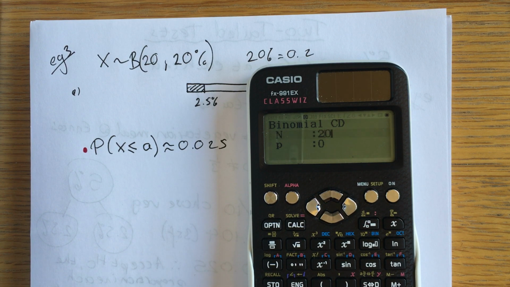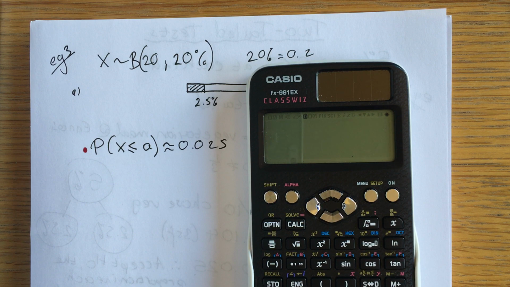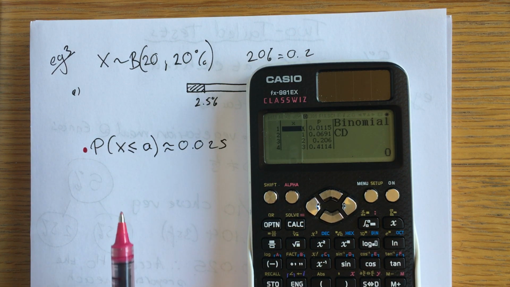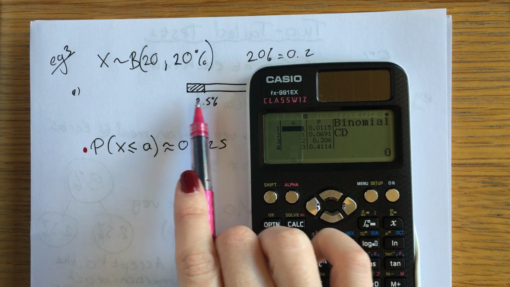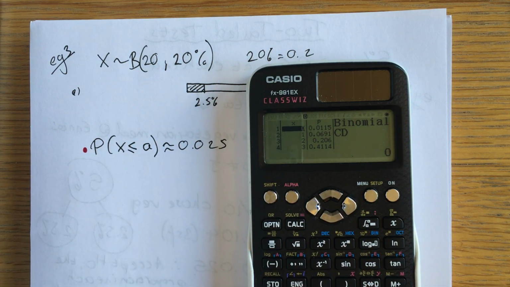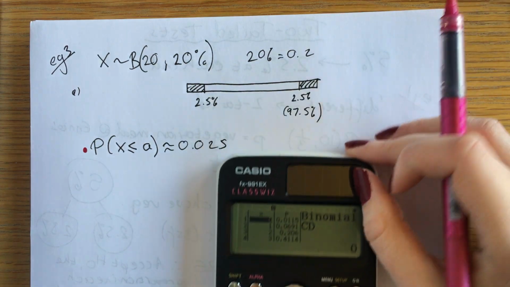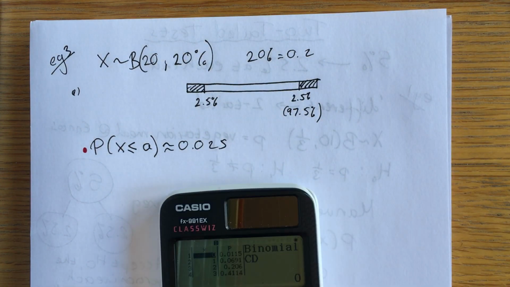My sample size is 20 and my probability is 0.2. I'm going to find the probabilities either side of 0.025, and then make a judgment about which one is closest.